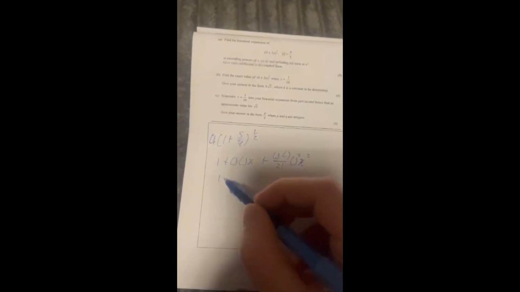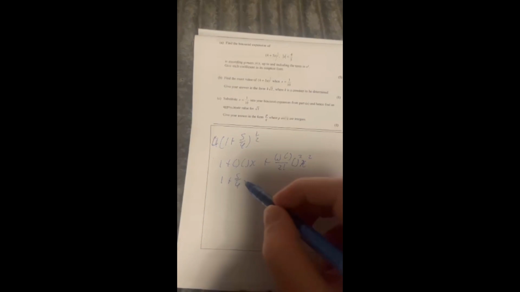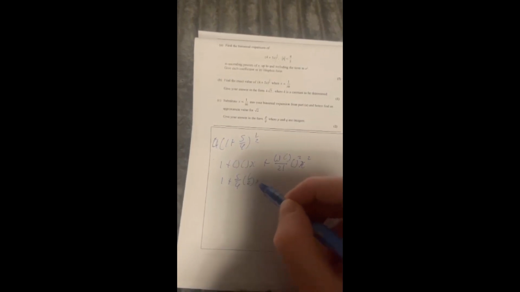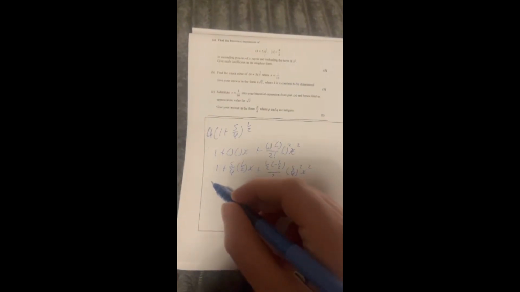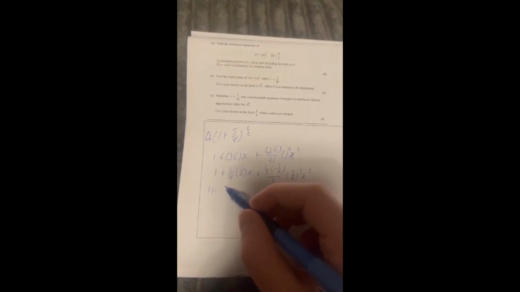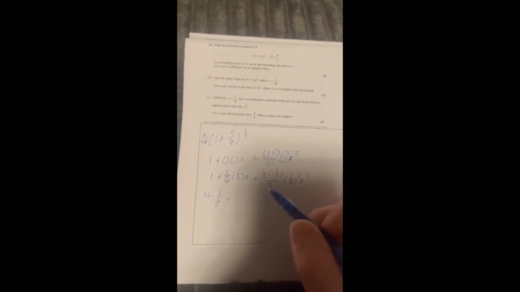So you've got 1 plus 5 over 4 times a half x plus a half times minus a half over 2 times 5 over 4 squared x squared. We're going to work this all out. So 1 plus, what's that, 5 over 8 plus minus, I'm going to use the calculator actually. Don't just use a calculator in the exam, but it's going to make it so much easier.